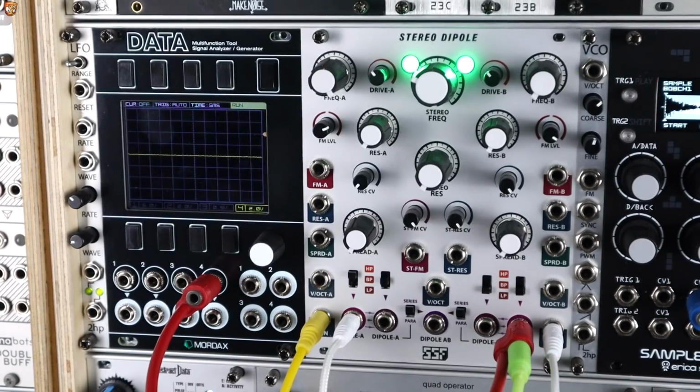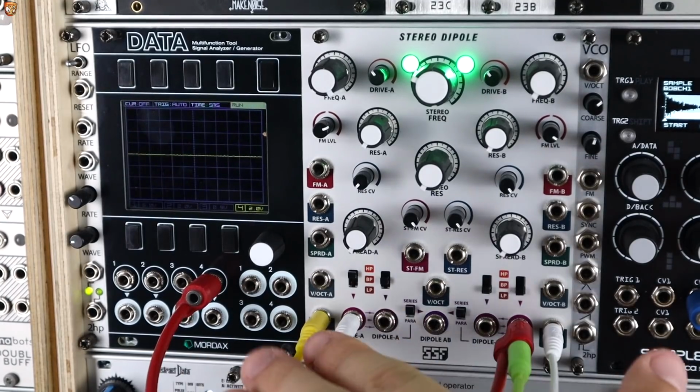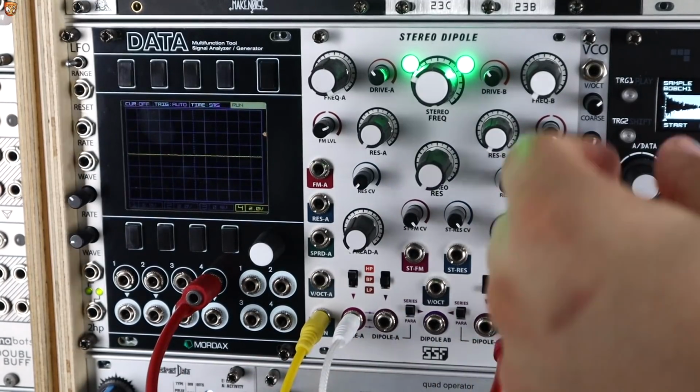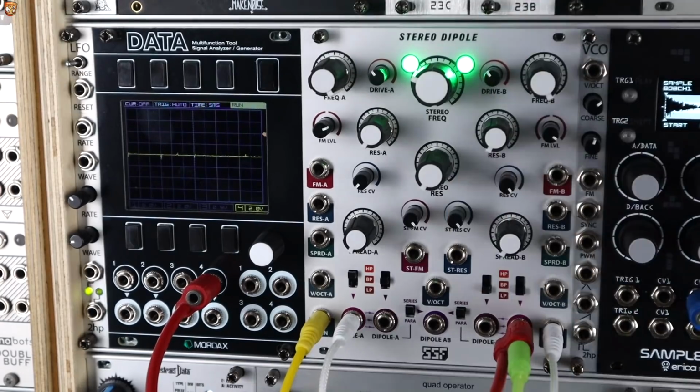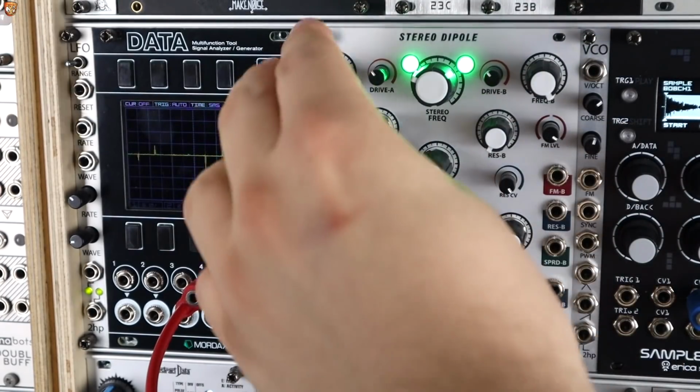So this is going to be a relatively quick patch, but I just wanted to mix a couple of oscillators and a noise source together and explore some typical dual filter and quad filter patching to push it a little further. So I have a high pass into a low pass, opening up the low pass and dropping down the cutoff on the high pass.